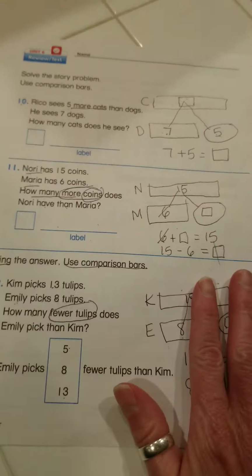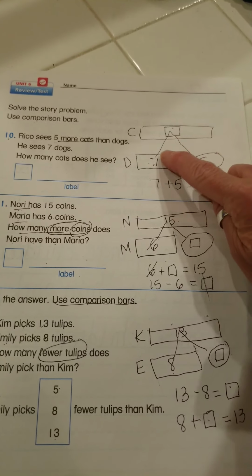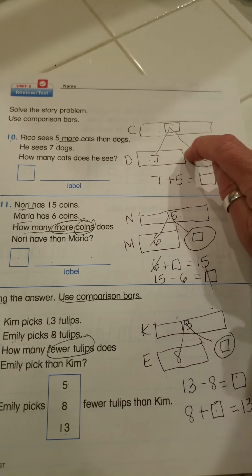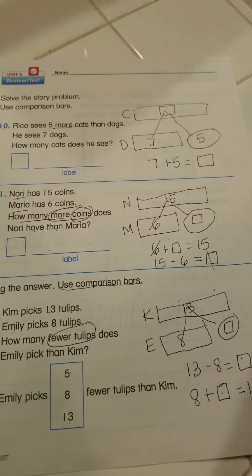All right, my friends, I wanted to first show you how I solve these on here. So I had shown you earlier today how I had drawn my comparison bars here and how I had noticed that my comparison bars are really the same thing as a math mountain. And I used those to help me solve my problems.